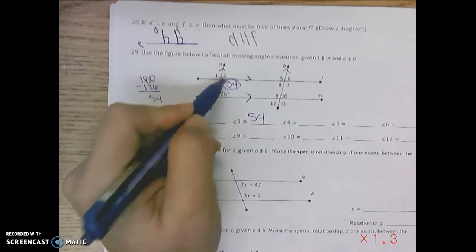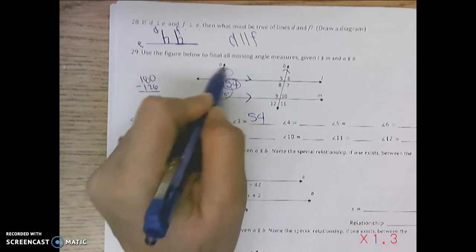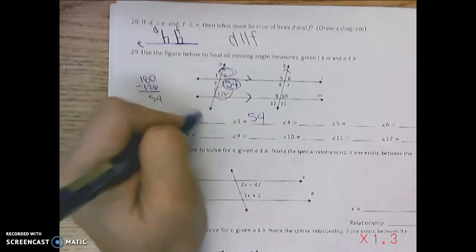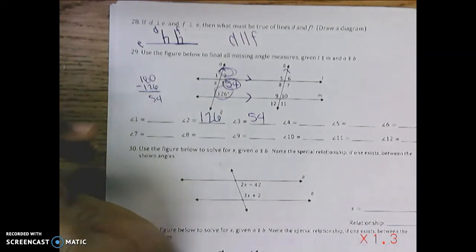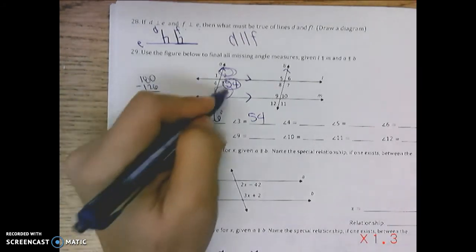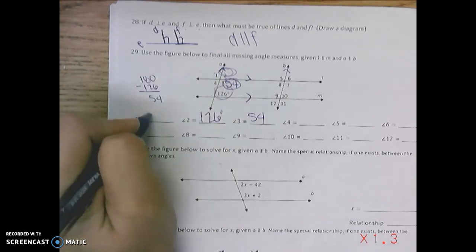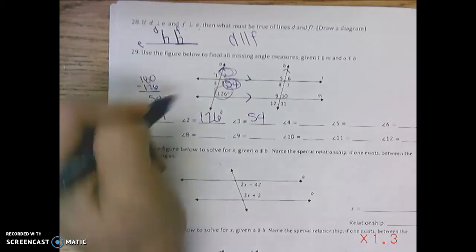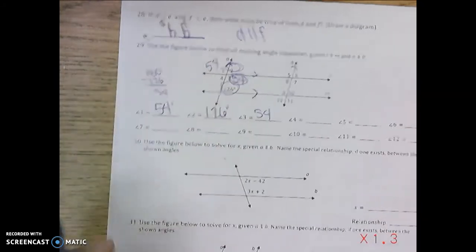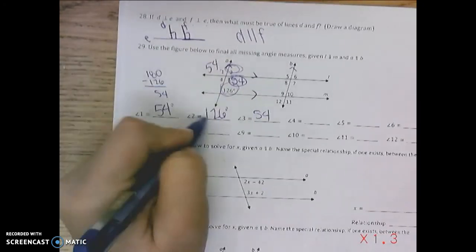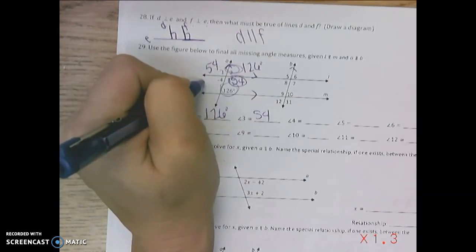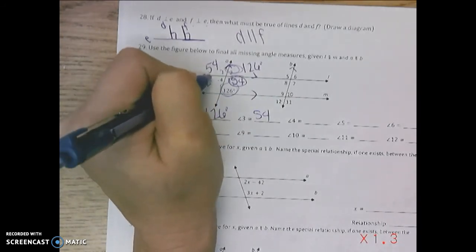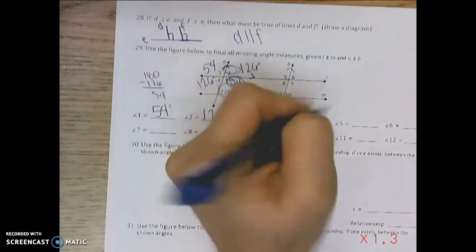All right, 126 and 2, they're corresponding angles, which means they're congruent. So angle 2 is 126. Well, angle 1 and 3 are vertical, so angle 1 must be 54. And angle 2 was 126, which is vertical to angle 4, so angle 4 must be 126.